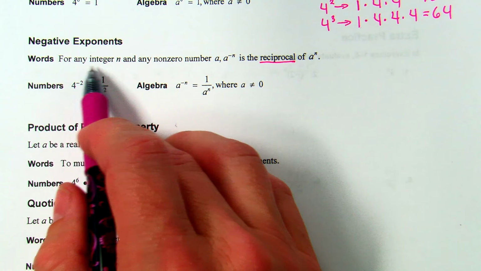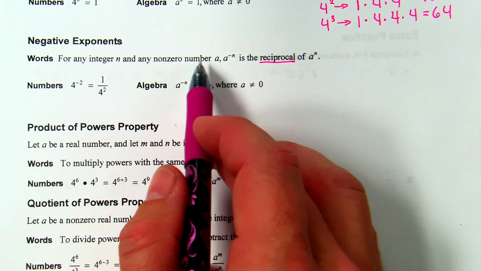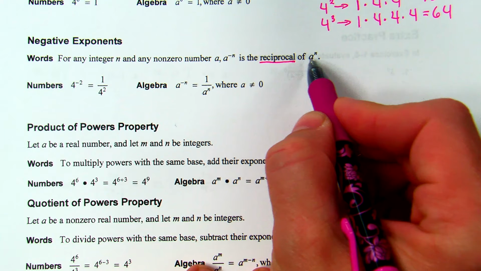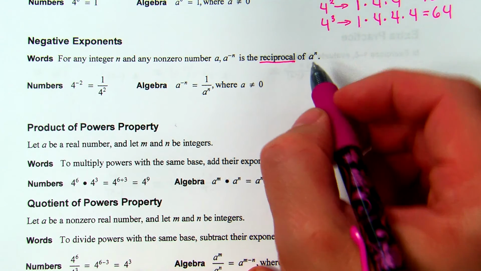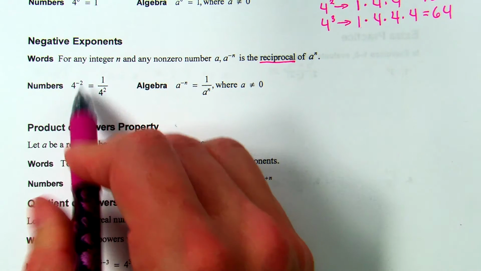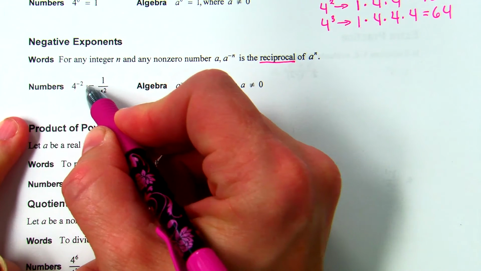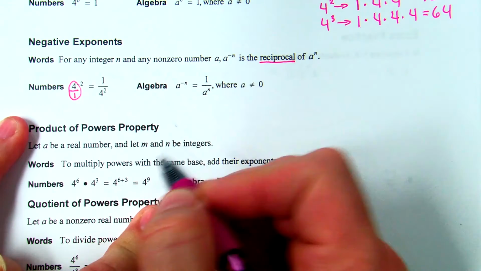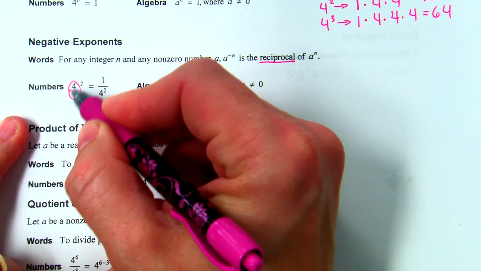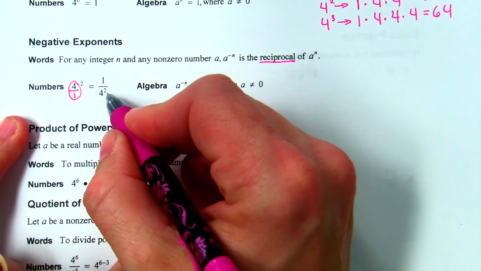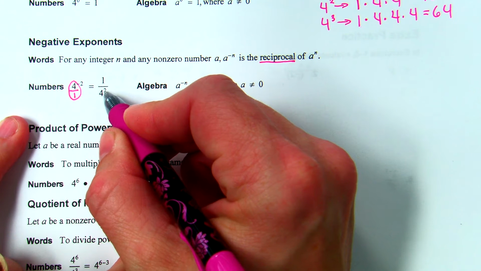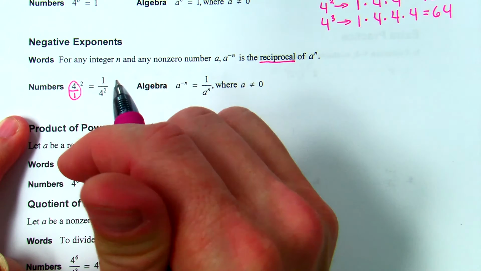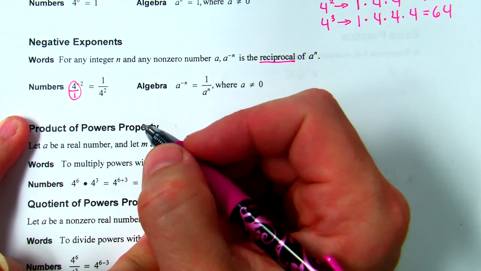So, for any integer n and any non-zero number a, a to the negative n is the reciprocal of a to the n. So it would just be 1 over a to the n, and they show that to you here. As an example, if I had 4 to the negative 2, I would take 4 over 1, flip that fraction, or take the reciprocal, and then apply the power, or the exponent, without the negative. The negative just tells me to flip the fraction, or to take the reciprocal. And then I apply the power.